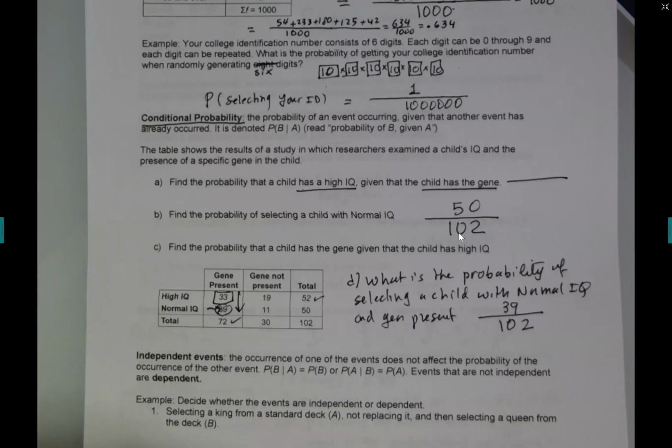No, I think it's also 33. So it's 52, 32 over 102. Well, if you say 33 over 102, you're picking from all the children. But we put a condition. 33 over 72. Aha, sorry, 33 over 72. And that is the correct answer.